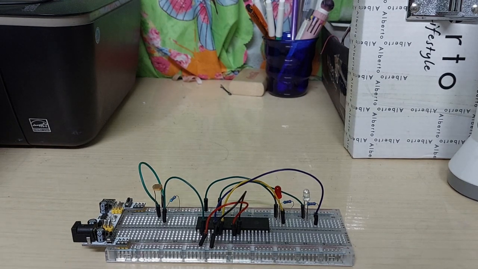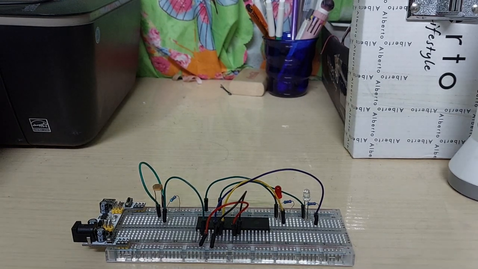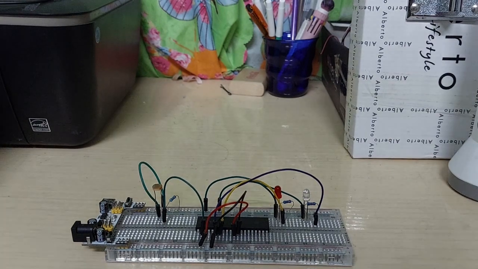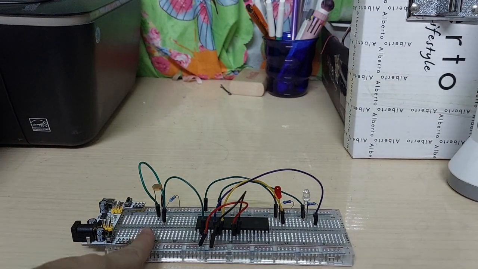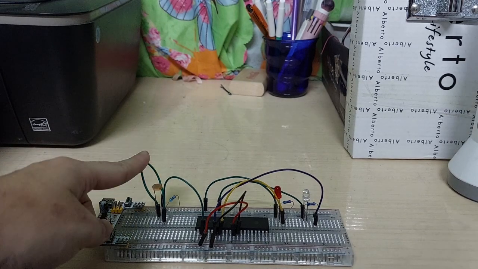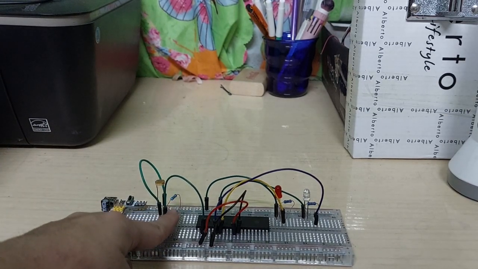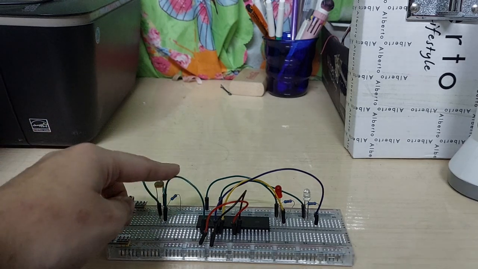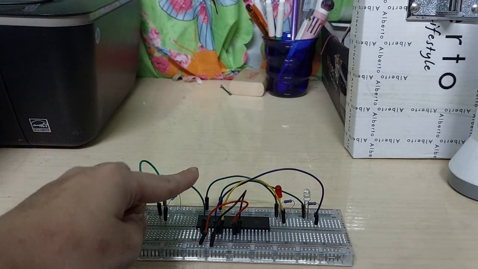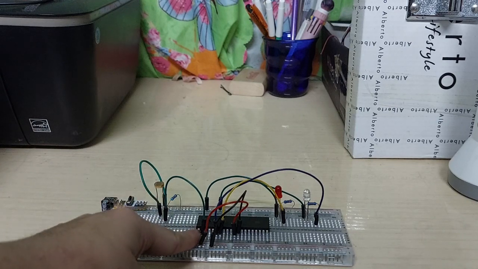So as we can see, one end of the LDR is connected to 5 volts, while the other end is connected to 10 kilo ohms that is connected to ground, and it is in parallel with the wire that is connected to pin 2.